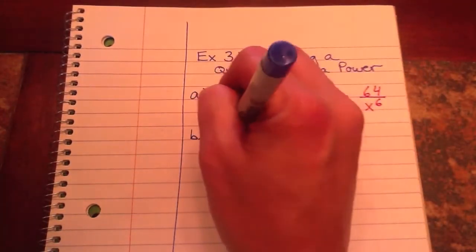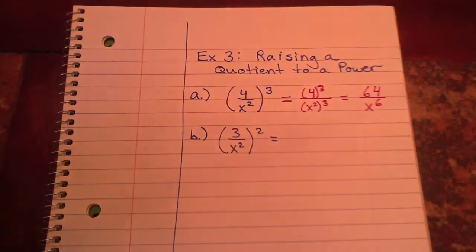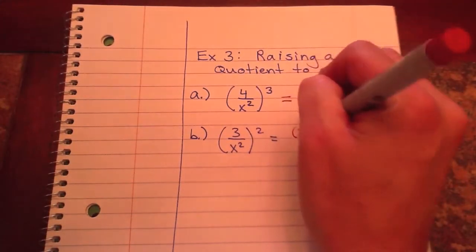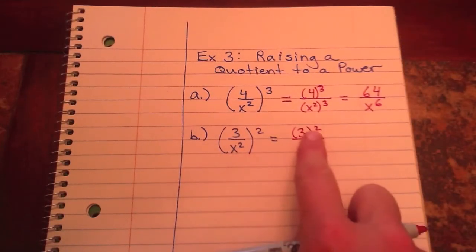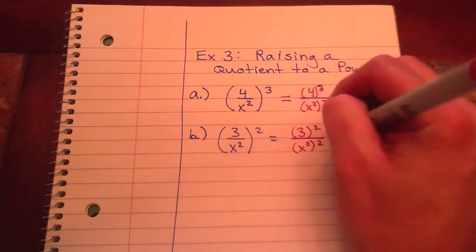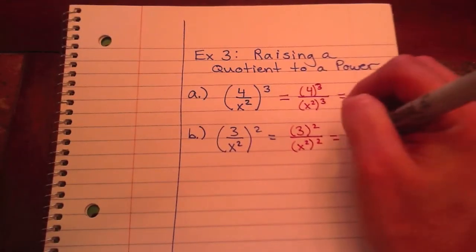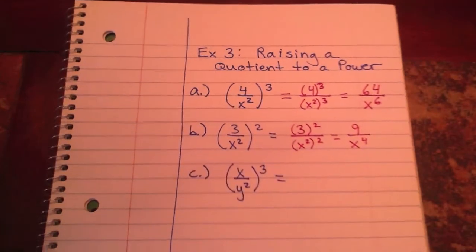Three over x squared squared. So again, 3 squared. It's the only part of the term at the top in my numerator, so I don't have to distribute it to a bunch of pieces. Now I look at my denominator, x squared squared. 3 squared is 9. X squared squared is 4th. So 9 over x to the 4th.